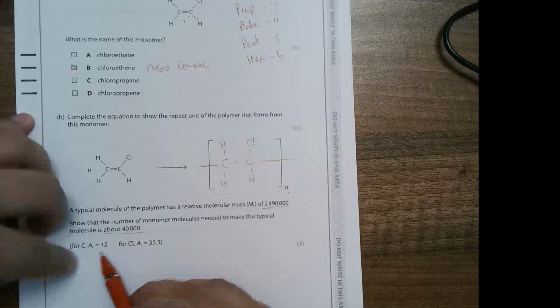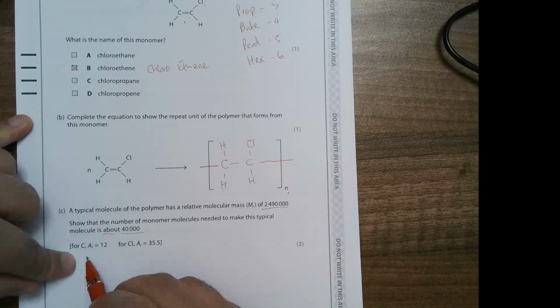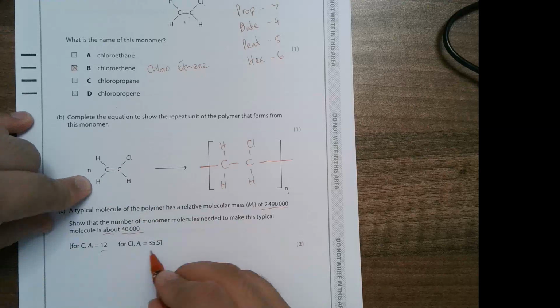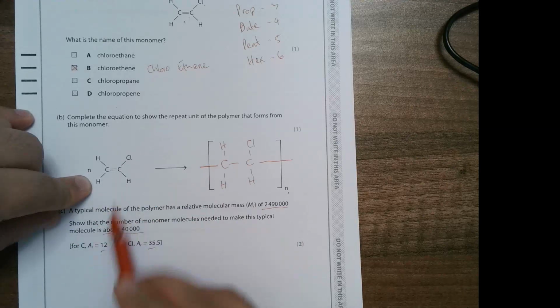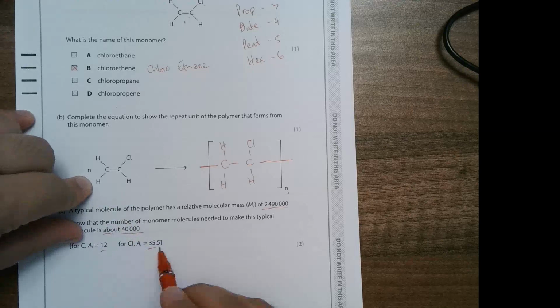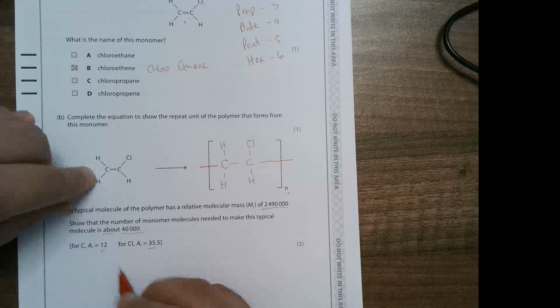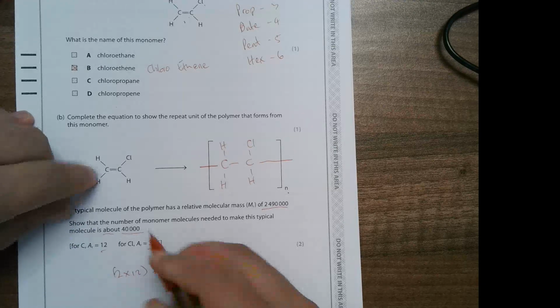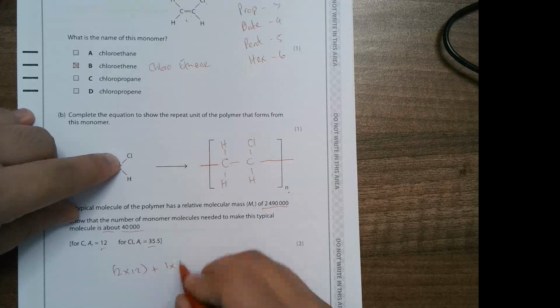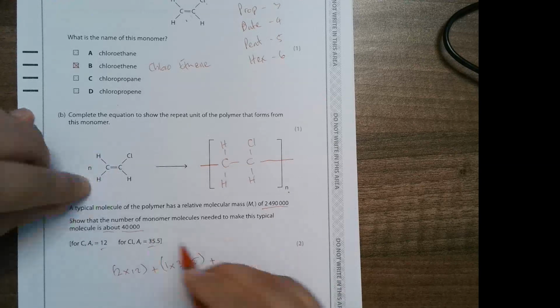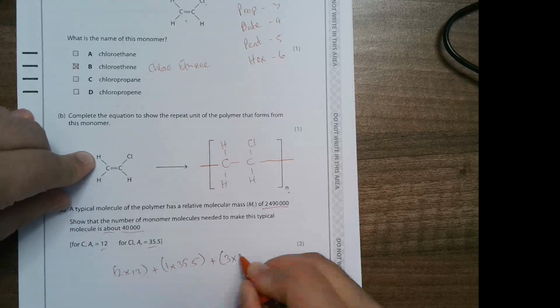Okay. In order to do that, let's work out the relative molecular mass for one of the monomers. We don't even need a periodic table for this one, as it's giving us the relative atomic masses for carbon and chlorine. These are the ones we should be using. There are two carbons, so 2 multiplied by 12, and let's add 1 multiplied by 35.5 for the one chlorine. And we're going to add how many hydrogens? 3 hydrogens, so 3 times 1.